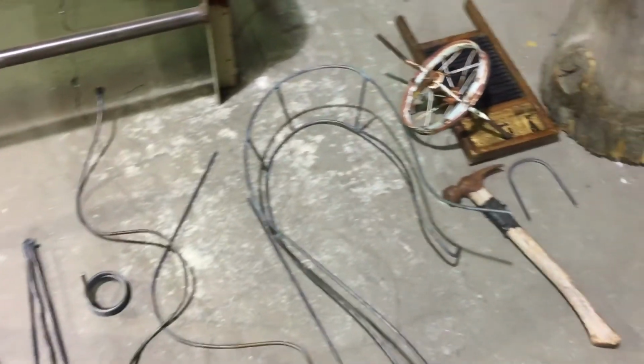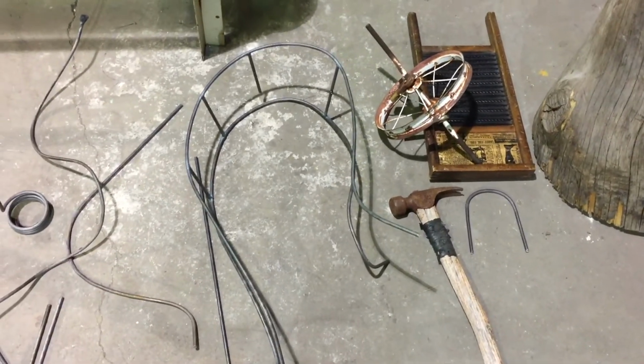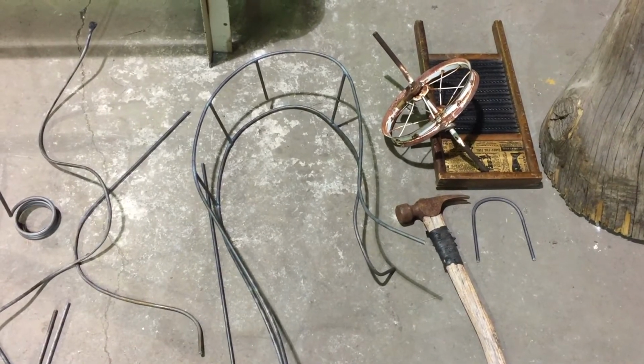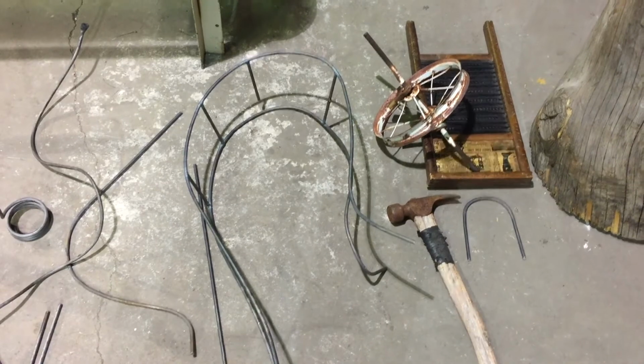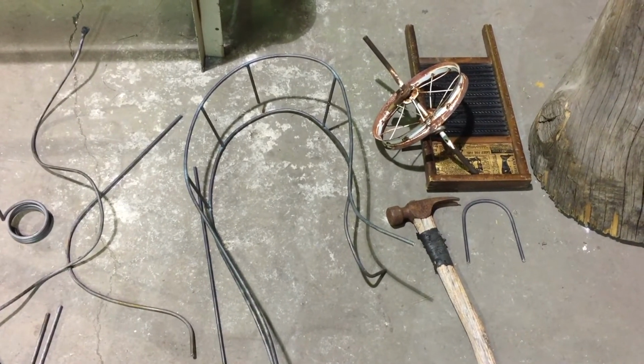You need to include a found object of some type. It can be a metal found object that you have welded on there, or it can be something else that you've included in another way. I have a selection of found objects here for myself.